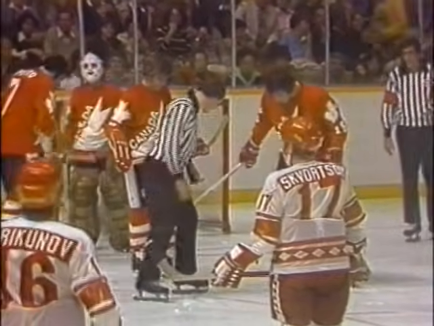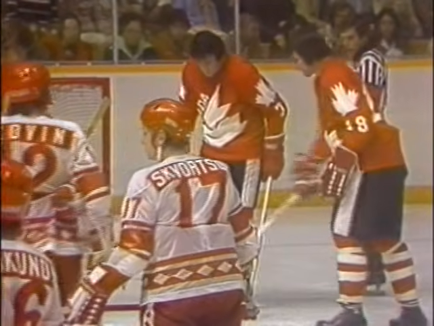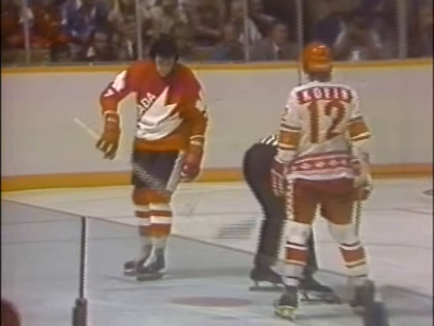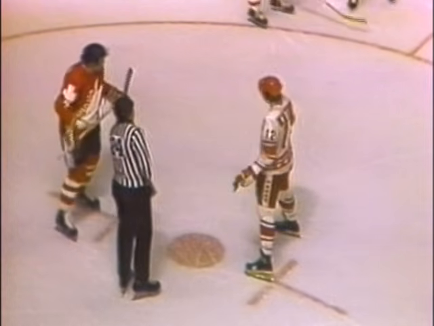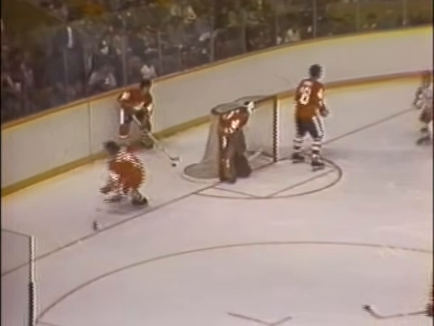Kovin at center for the Soviets with Skvortsov, number 17, and Balderas, number 19. And for Team Canada, they send out Phil Esposito with Darryl Sittler and Lanny McDonald. Guy Lapointe and Bobby Orr on defense. Rukhanov and Babanov, the defensive pair for the Soviet Union.